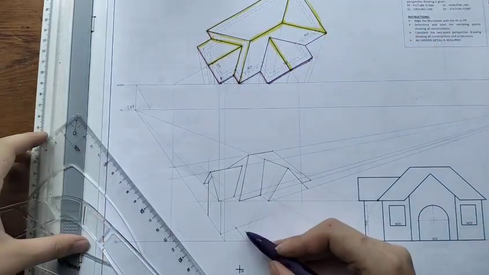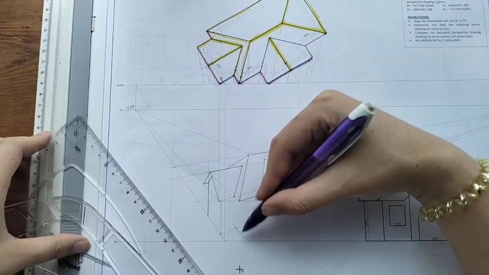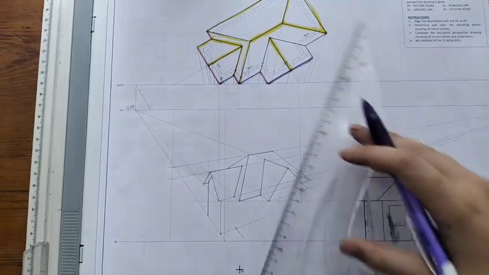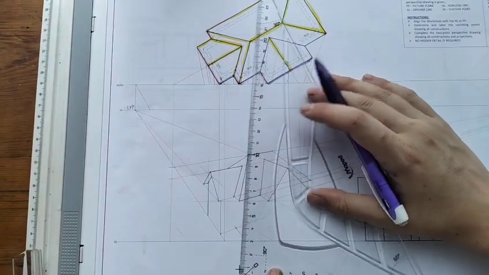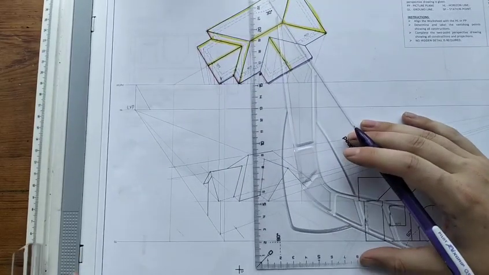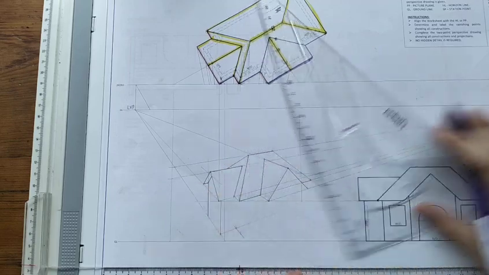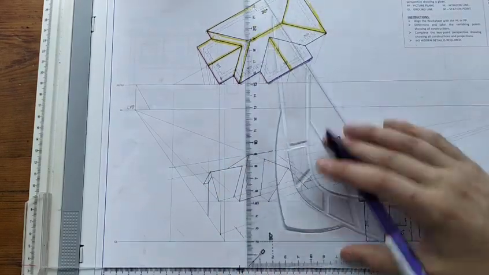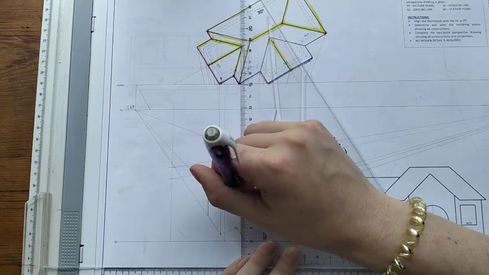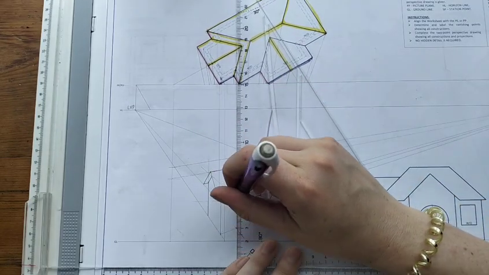Okay, so I want to know where this corner is stopping on this line, so again I have to take that to the standing point. Okay, and then also just bring it down on the line. Okay, so that is where that will end. Okay, so I'm just gonna draw this one upwards and also just to the top.